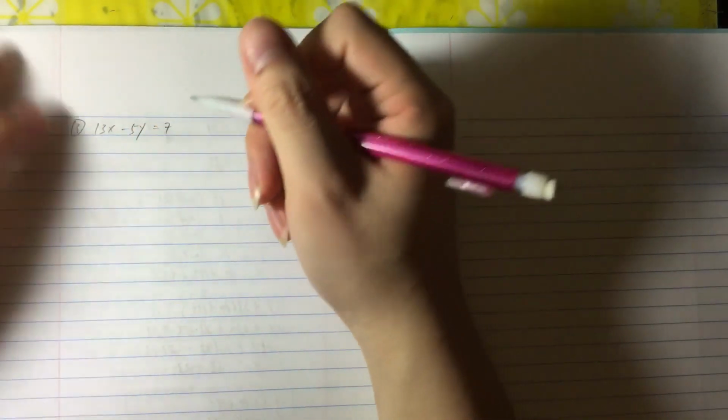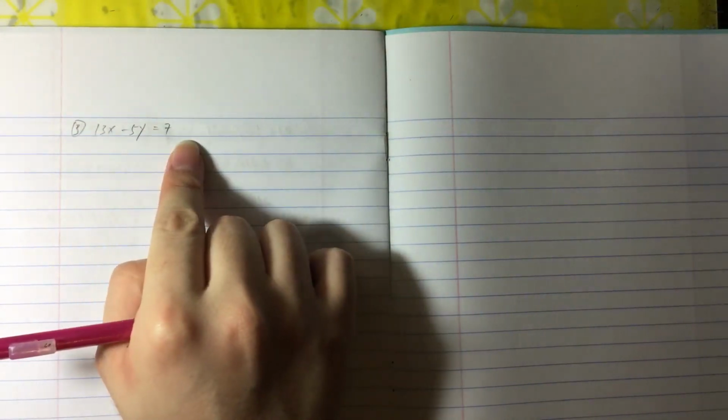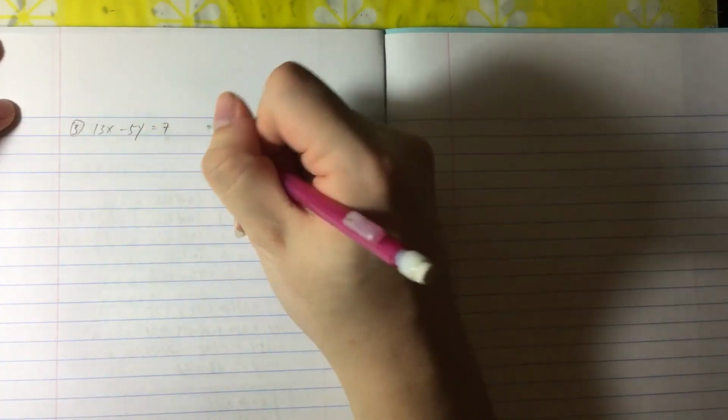Next example, 13x minus 5y equal to 7. So first step, let's verify the GCD of the coefficients on the left side.